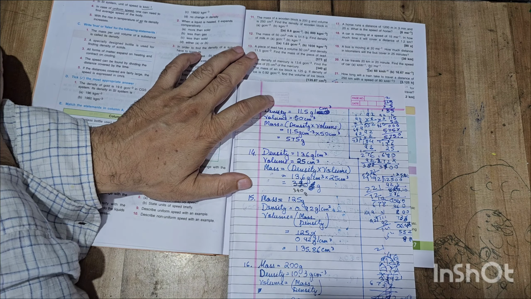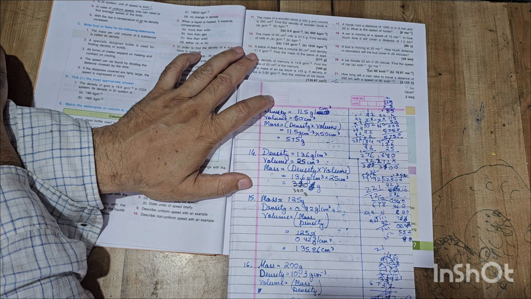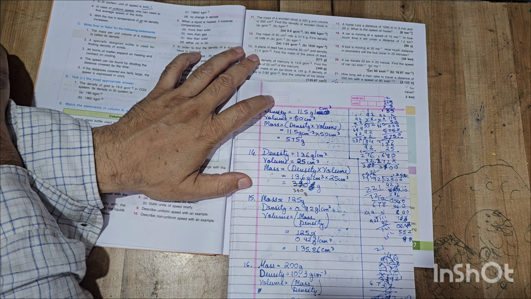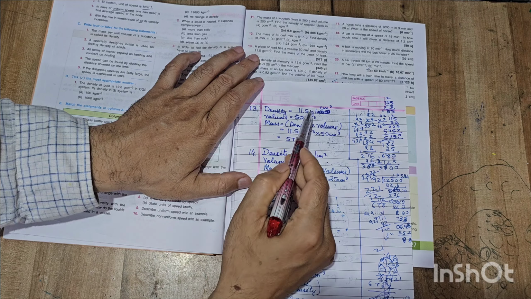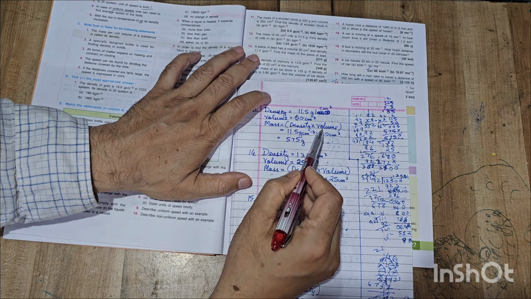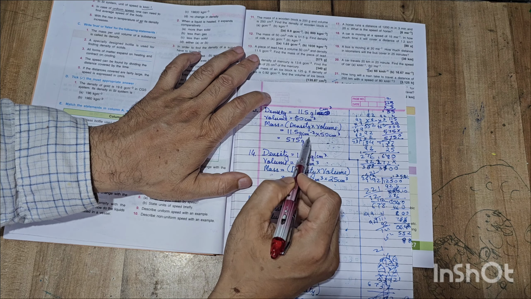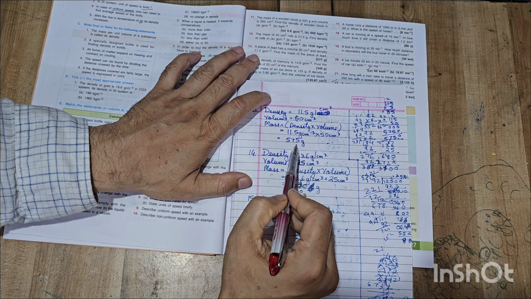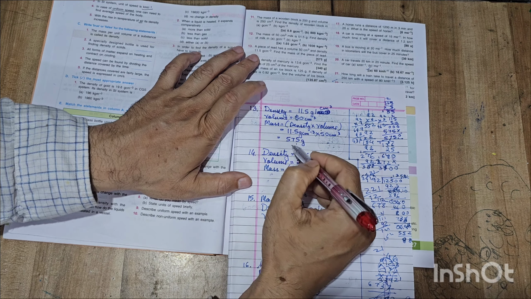A piece of lead has a volume of 50 centimeter cube and density this much. Find the mass of the piece of lead. Density, volume, mass is equal to density into volume. Understand now? Look at this, centimeter minus 3 centimeter will cancel and you will get 575 gram.